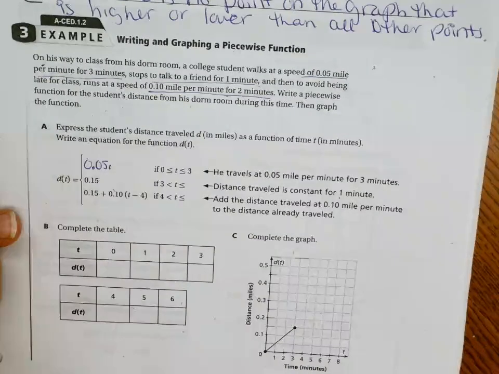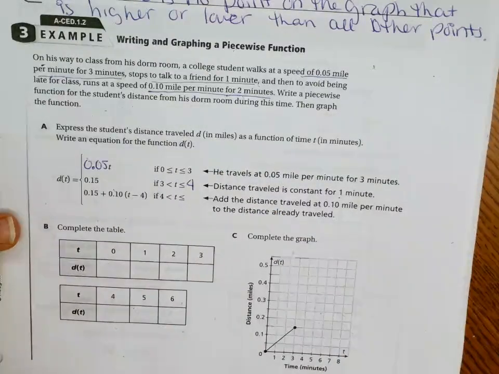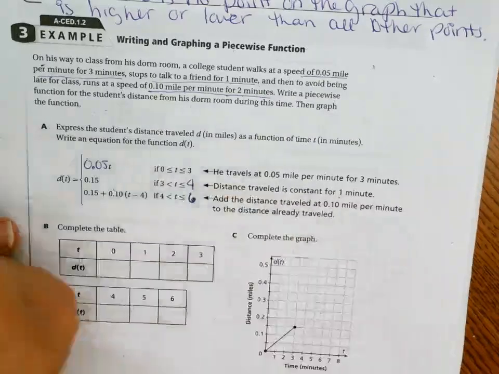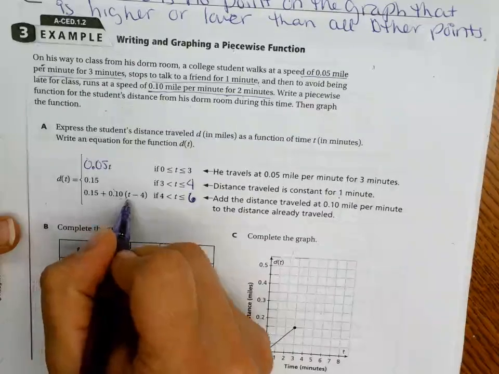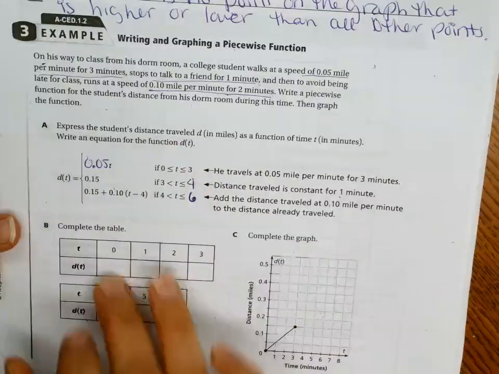Then he stops. So he is 0.15. He is not moving from 3 to 4 minutes for 1 whole minute. Then from 4 to how many minutes? 6 minutes, because 2 more minutes. So from 4 to 6, he's going 0.15 plus the 0.10 times t minus 4. Because minus the first 4 minutes he's already traveled.